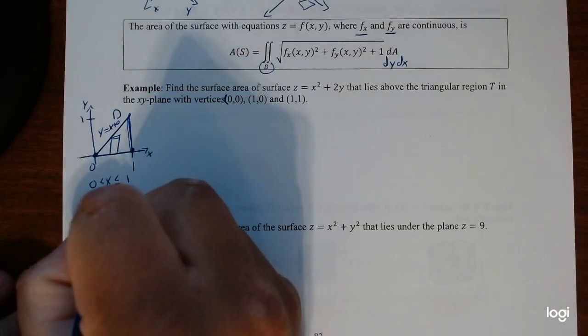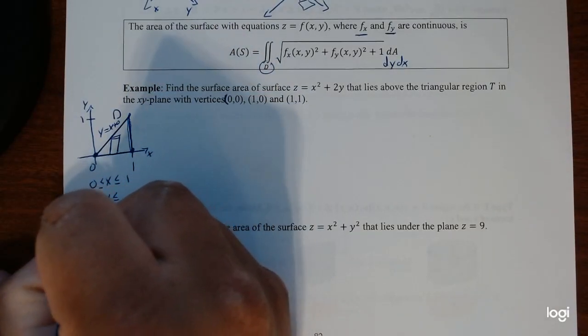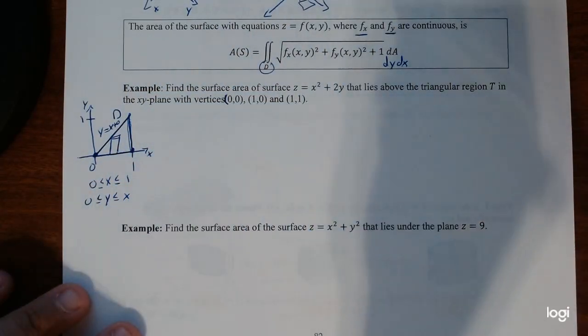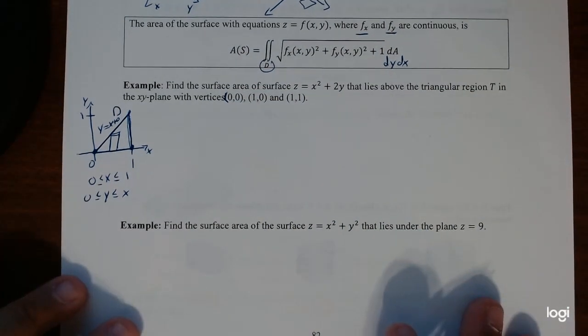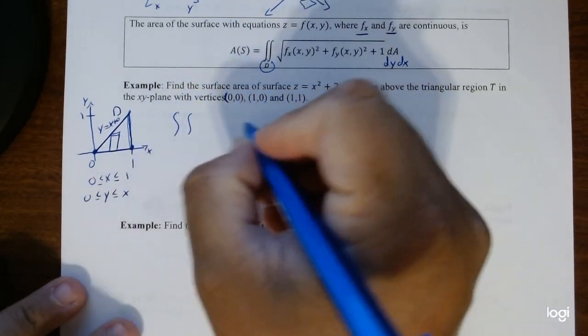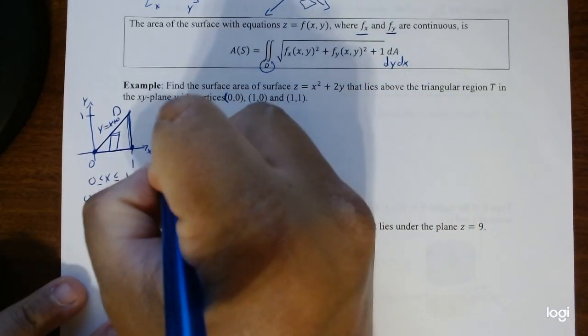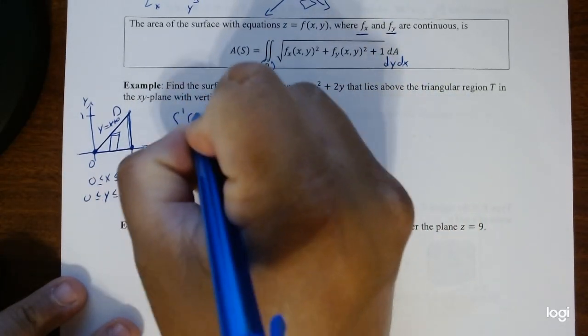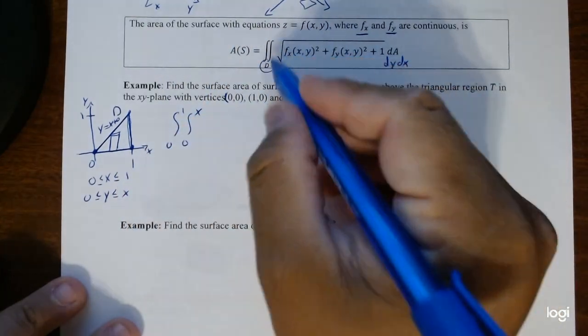So y has to go from 0 to x. Now we plug everything in: we get the double integral, with x last from 0 to 1, and y from 0 to x of this portion here.